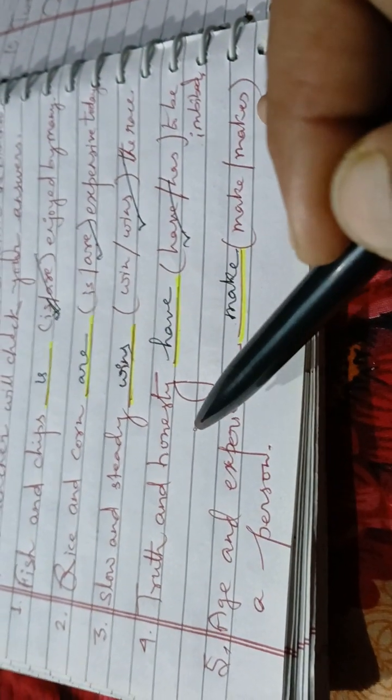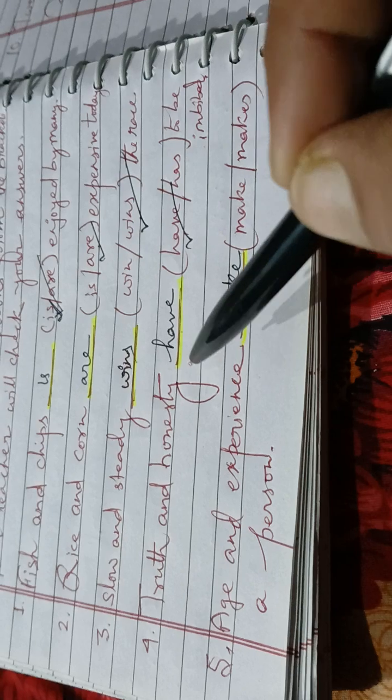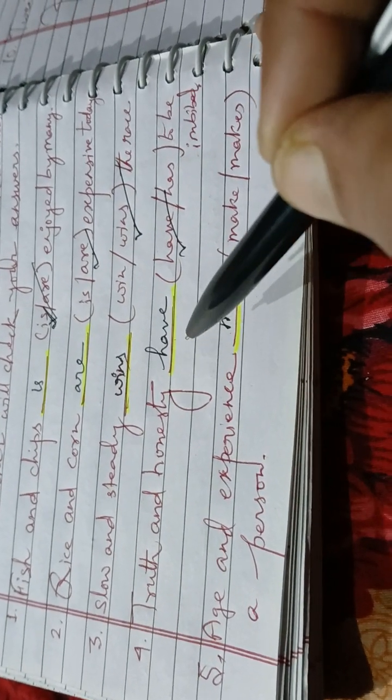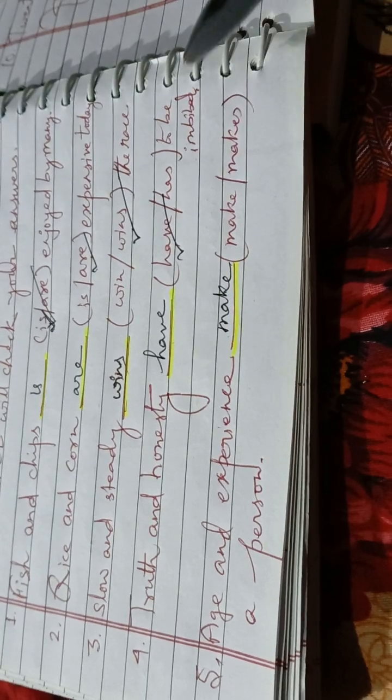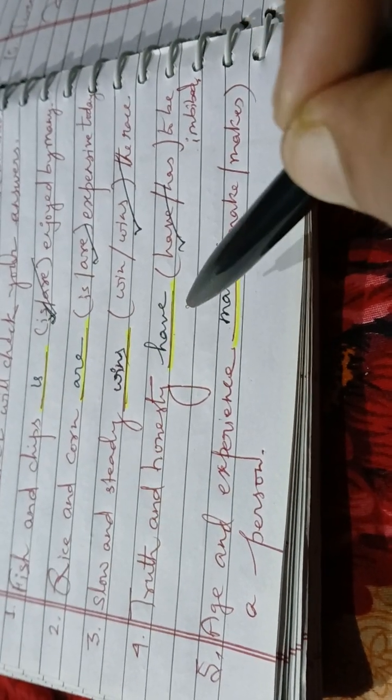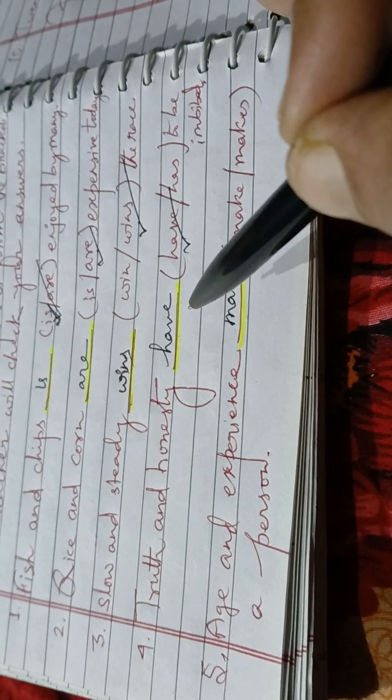Truth and honesty, both are different things. Truth and honesty. So it acts like a plural subject. Have to be imbibed. So it commands plural form of verb in this given blank.